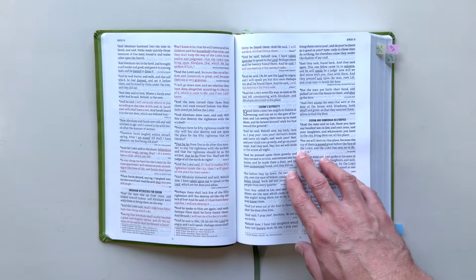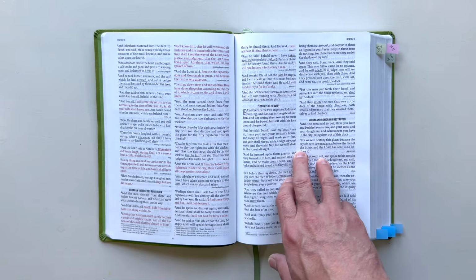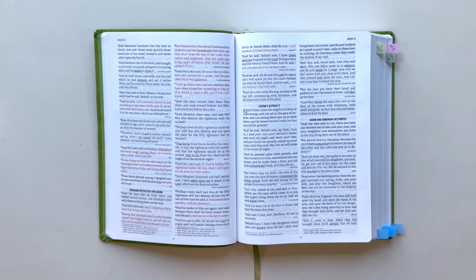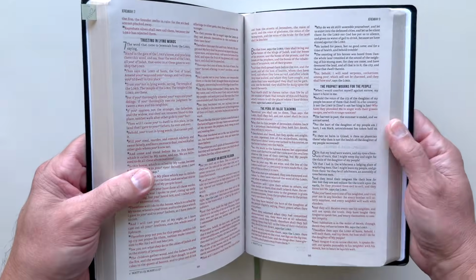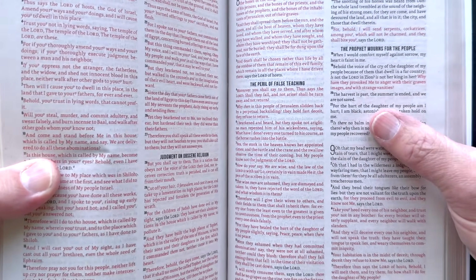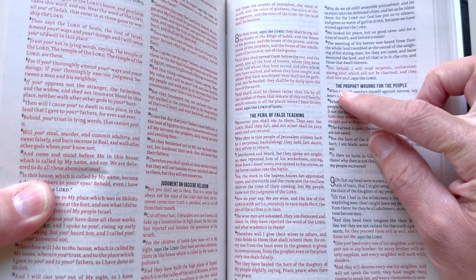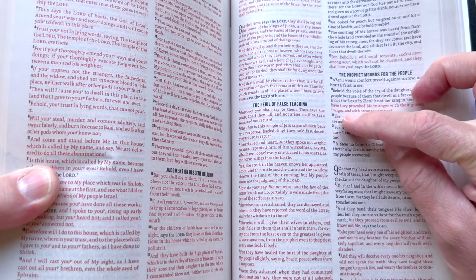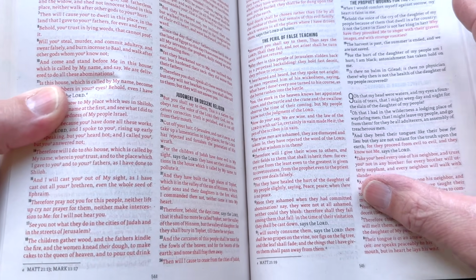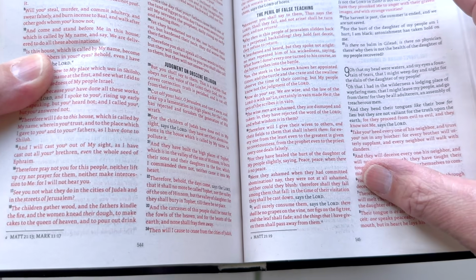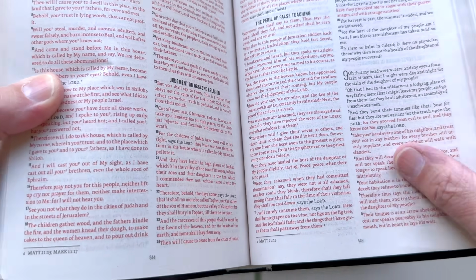Now, one thing I do want to compare real quick. Where's that Gift Award Bible? Let me dig through this stack here. Let me bring it up to the camera. The verse numbers are right on top of the text, and there were some places where, like number 4, they're actually touching verse 6 here. They actually start getting into the text.